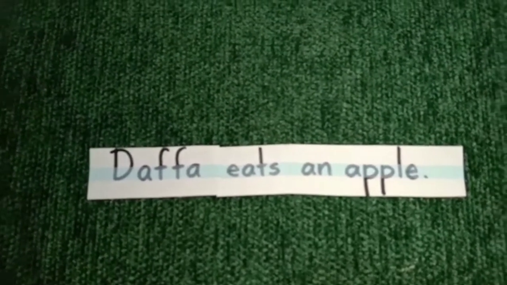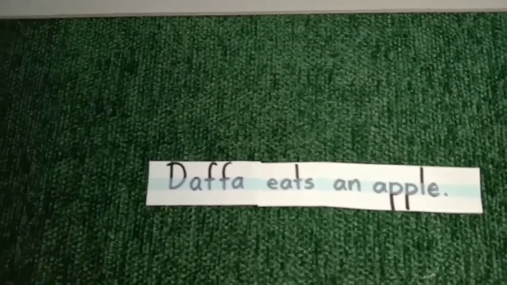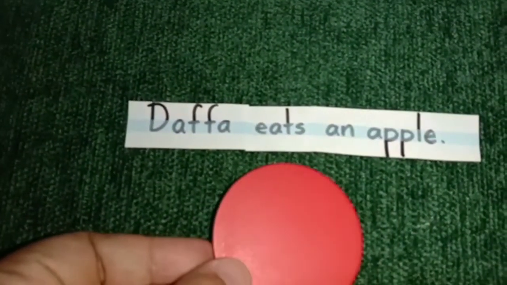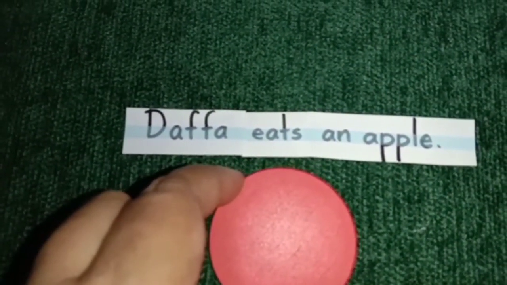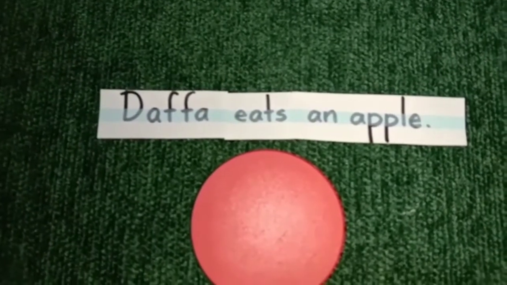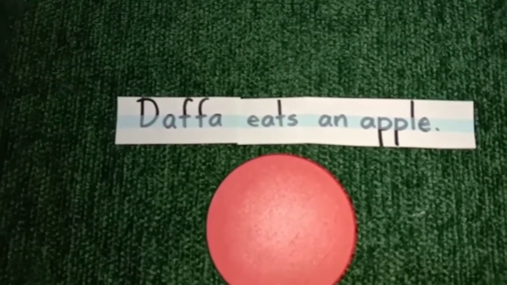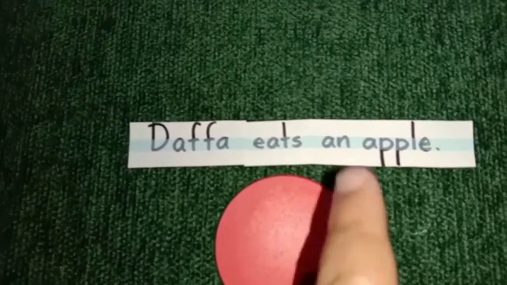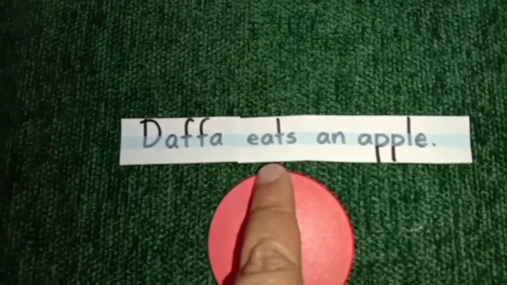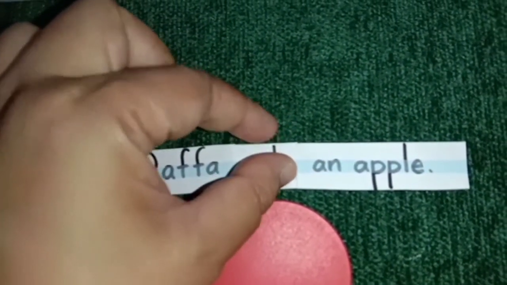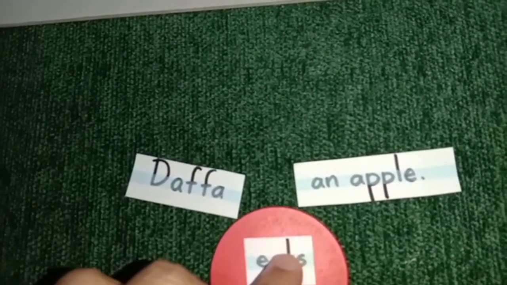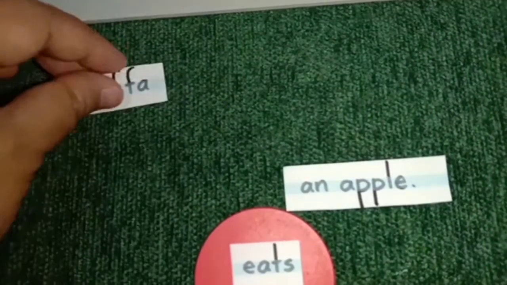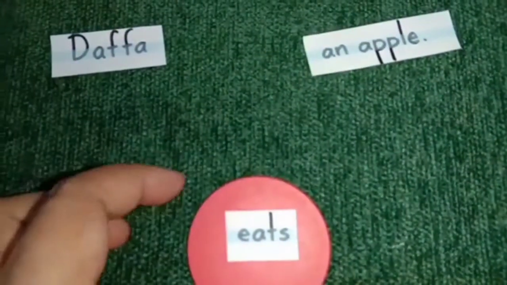So now I'm going to take the red circle. If you remember from our grammar box lesson, the red circle, this big red circle, represents a verb. So I'm going to cut out eats, the action word here, from the sentence, which actually I already did. And then I'm going to put on top of the big red circle. Okay.